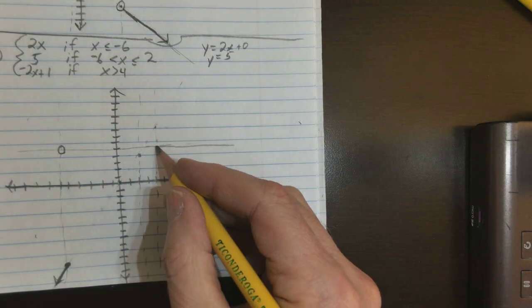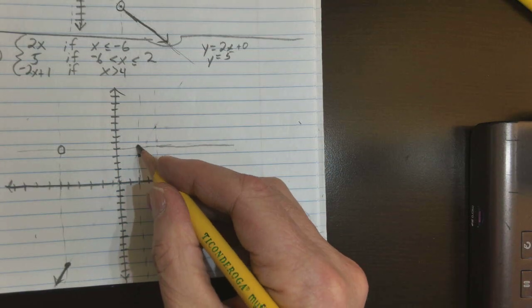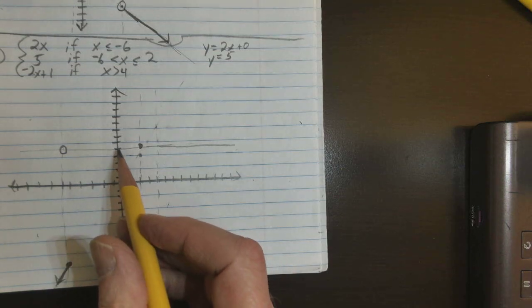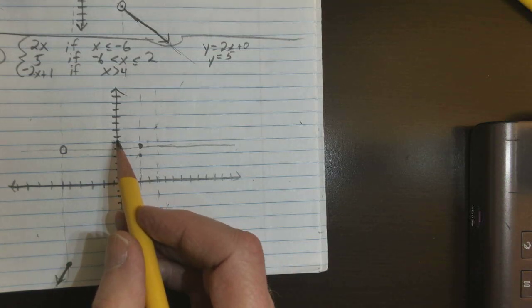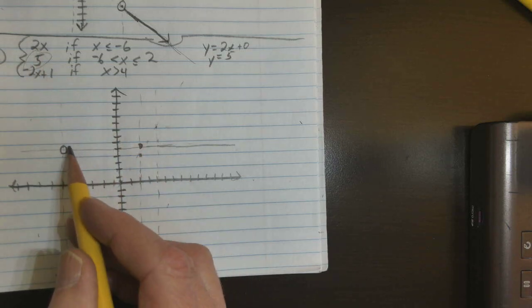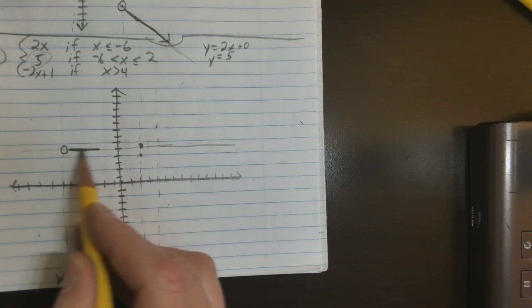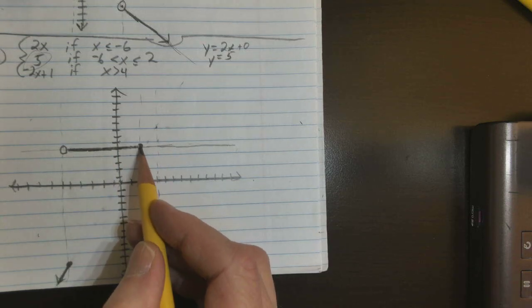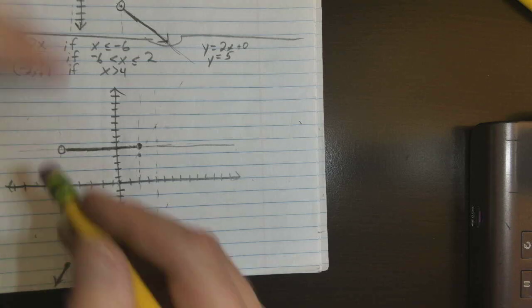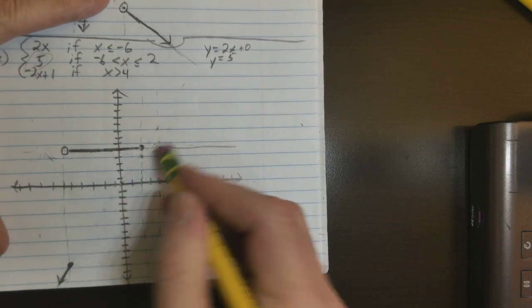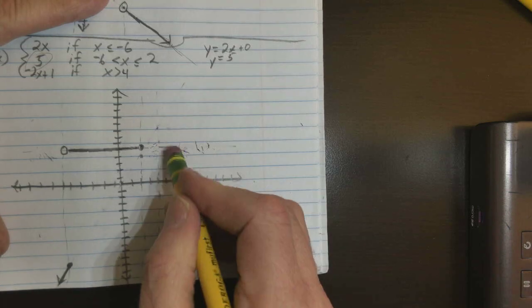Put an open circle there. Less than or equal to 2, which is right here. I'll put a closed circle there. Oops. Oh, it's 5. Okay. Just looking at the wrong number. All right. So I got that. I'm going to erase this part of the line. I'm going to erase this part of the line.